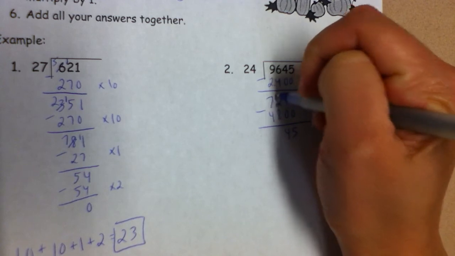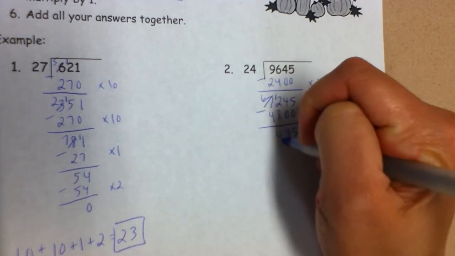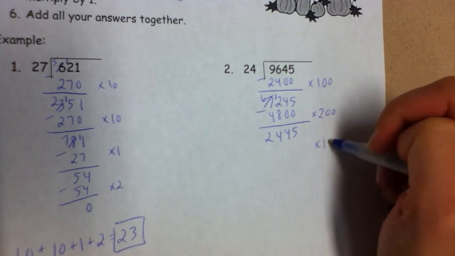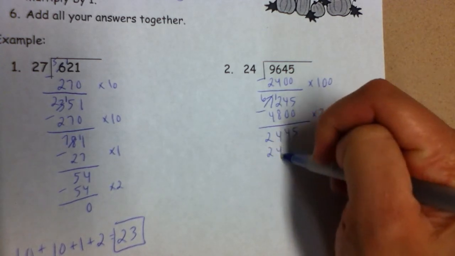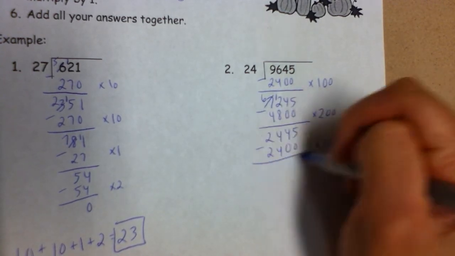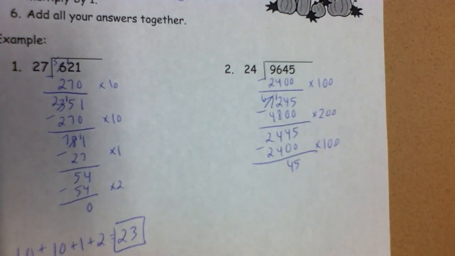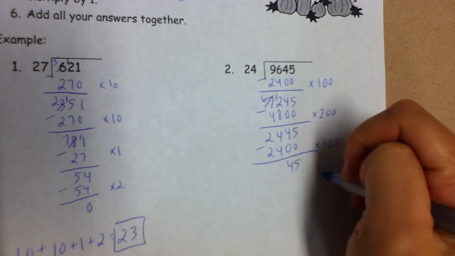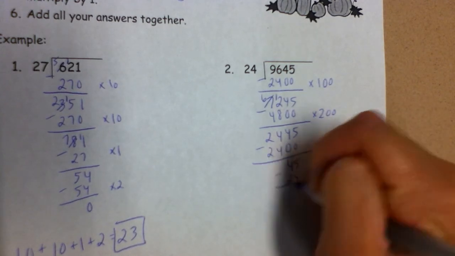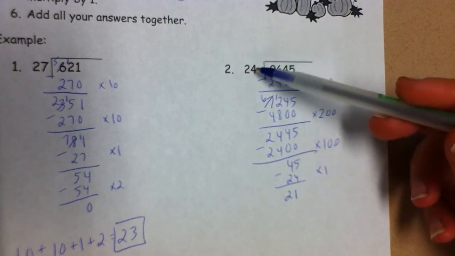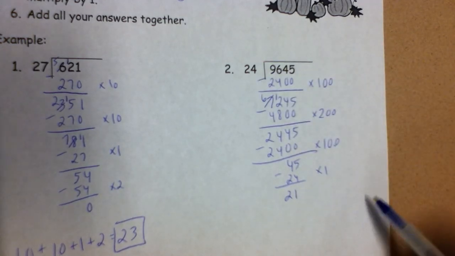Can't take 8 from 2, have to borrow. Oh, and this one's pretty. 2,400 again. Subtract. 45 is still bigger than 24, so I know I can go in one more time. Subtract, and now I have a remainder. I have less than what I was dividing by, so I know this is going to be a remainder.